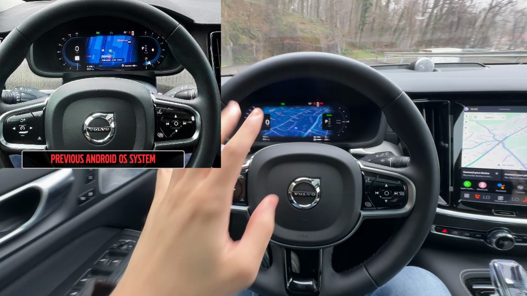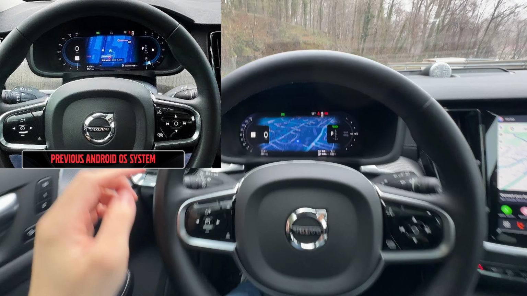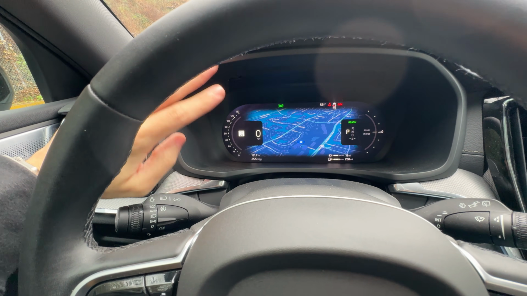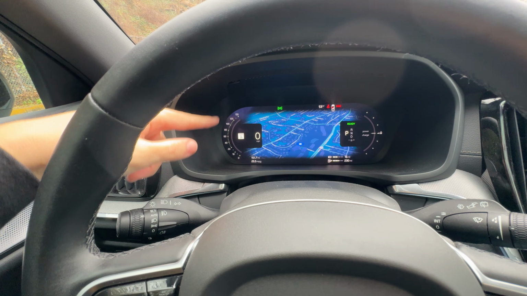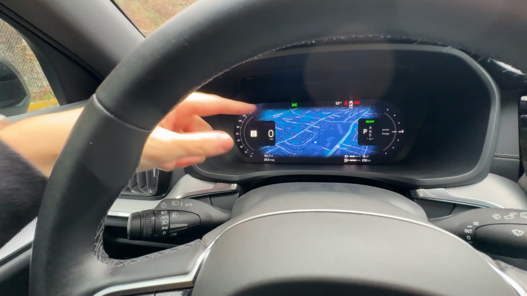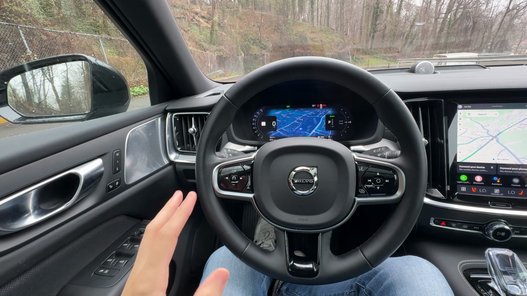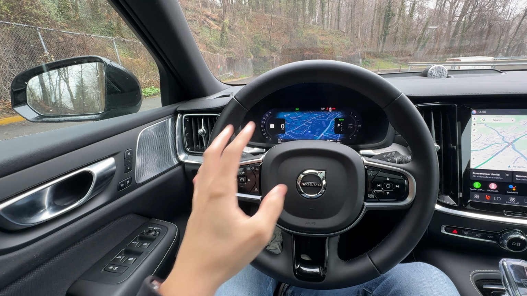Up front in your driver cockpit zone, we're going to notice that this is a little bit different than before. The map is still in the center as it was, but these gauge clusters have been redesigned on the side corners. It's a little bit of a funky look and design, but overall the functionality is completely identical. It's just a visual change.